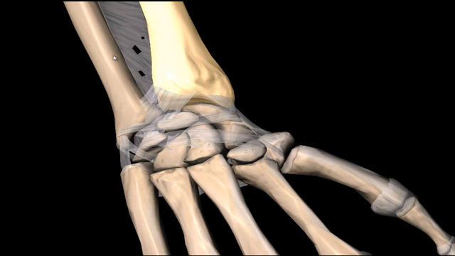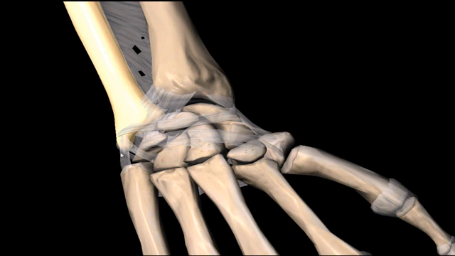When I look at the ulna, we have a styloid process, and it is primarily articulating with the pisiform, and again as part of that disc.